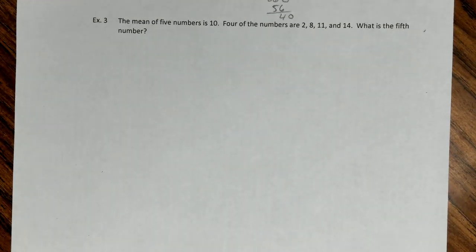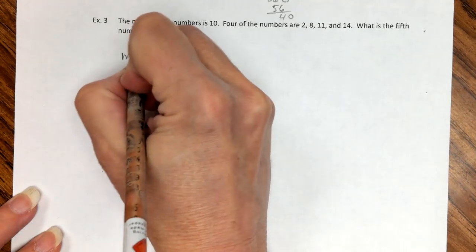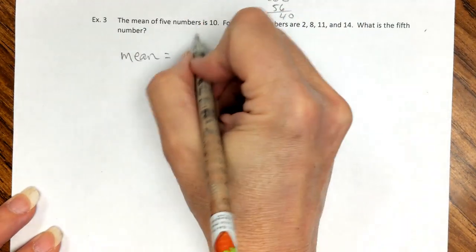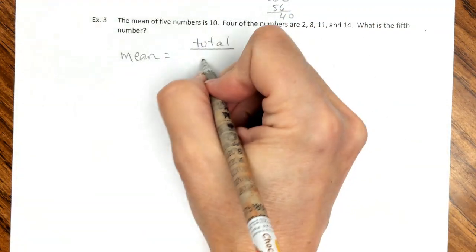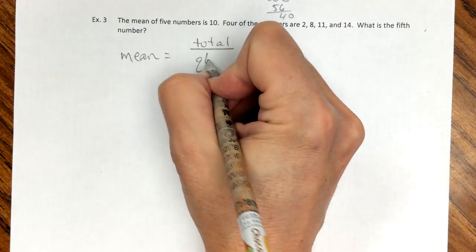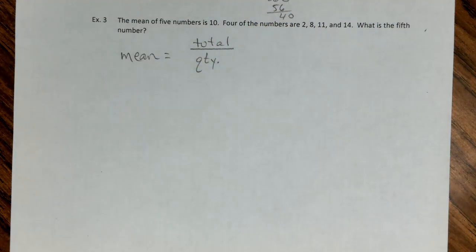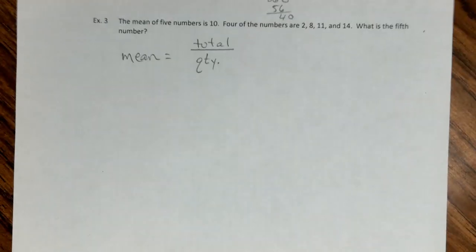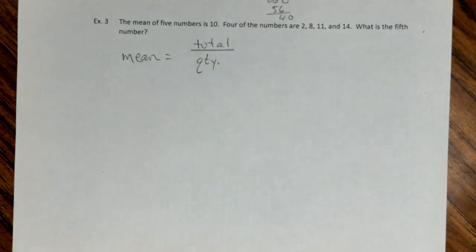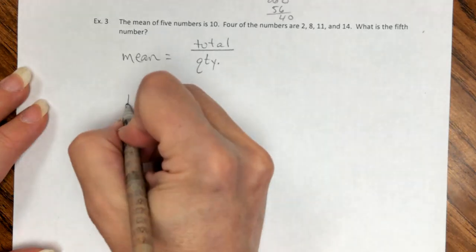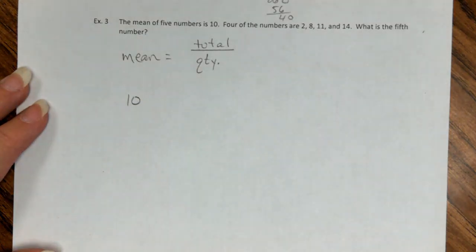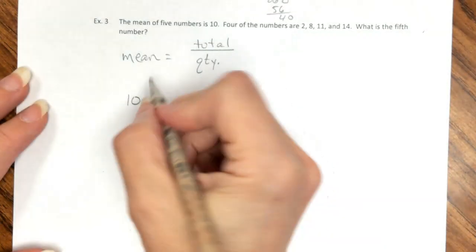We know we're doing the mean. Okay, it's the total of all the numbers divided by how many there are. I'm going to put an abbreviation for quantity. Okay, the total of all the numbers, when we add them up, divided by how many there are. Well, we know the mean, because they tell us, is 10. Okay, the mean of 5 numbers is 10.